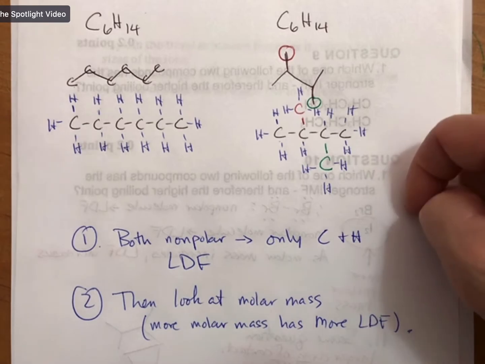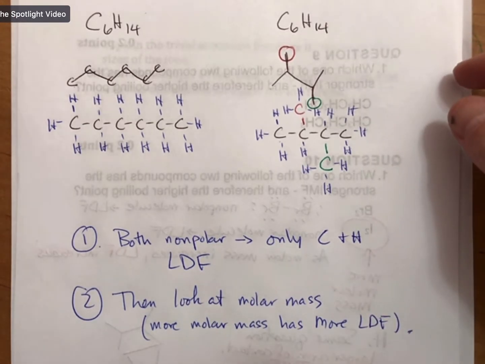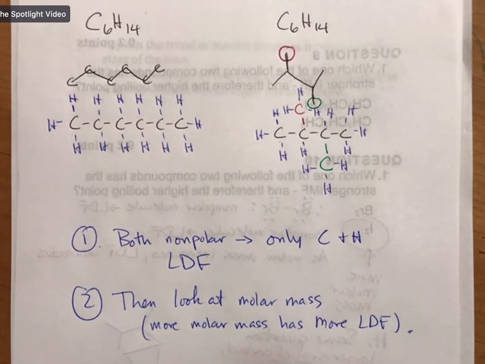And we'll do more. There's a whole question coming up just about the trends in ion-ion forces. And the short answer is right now, it does not depend on molar mass at all. All right. That's a good question.